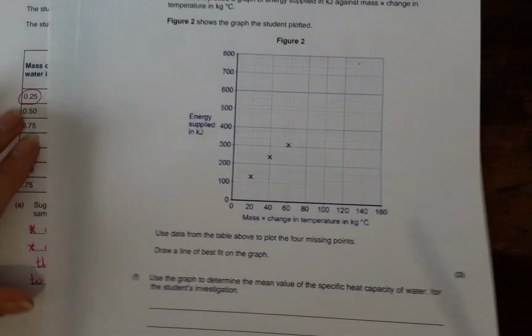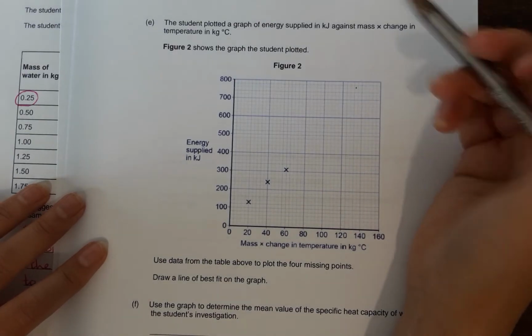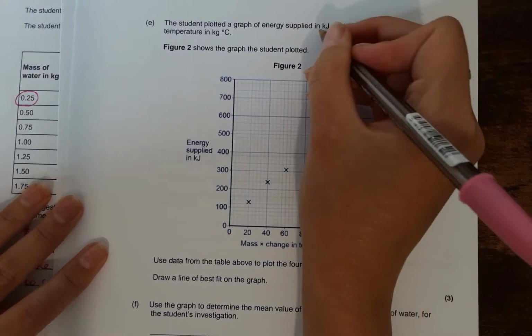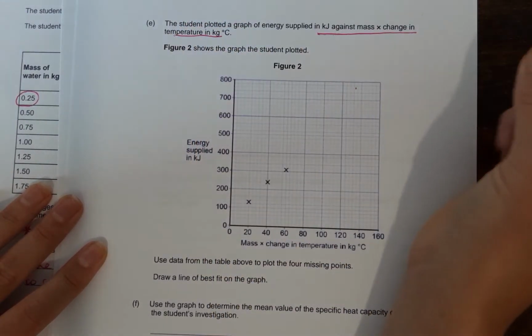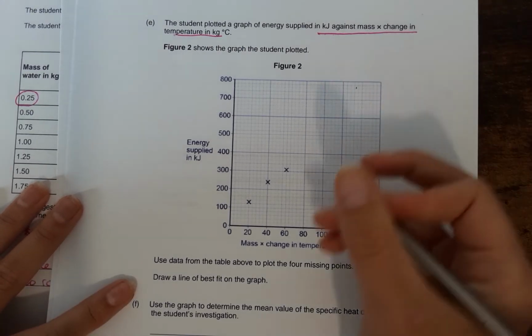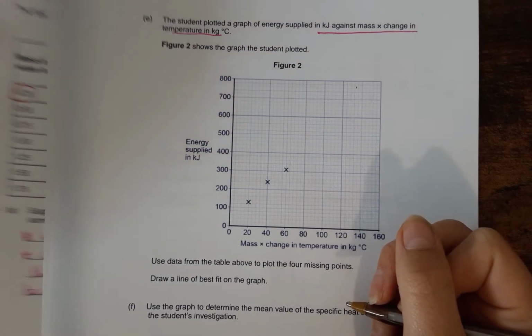For question E, we also need to have our table near us because it's asking us to complete this graph. The student plotted a graph of energy supplied in kilojoules against mass times change in temperature. They've started this graph, but they want you to complete it and plot the 4 missing points. So let's have a look.